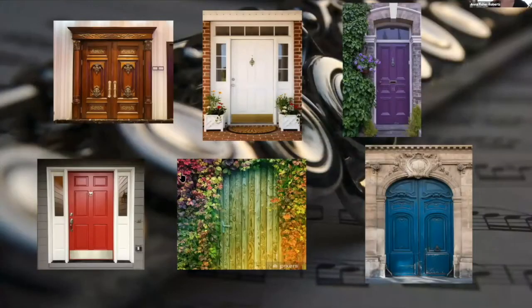All right, let's launch the poll again. Which one do we want to do next? Looks like we got some votes for Blue Door coming in. All right. Blue Door it is. Excellent.